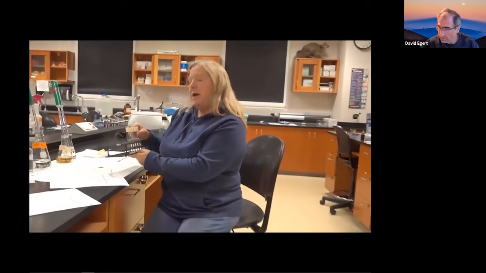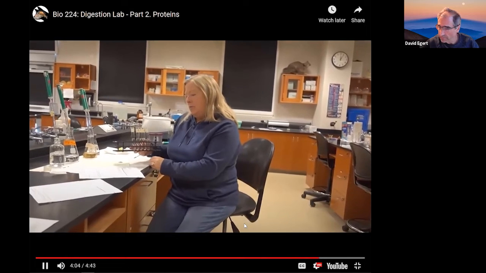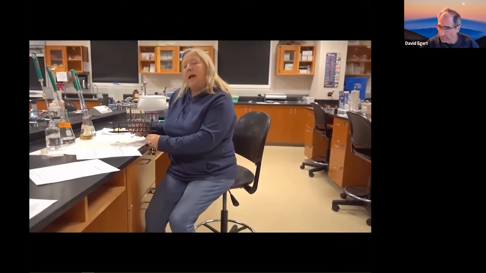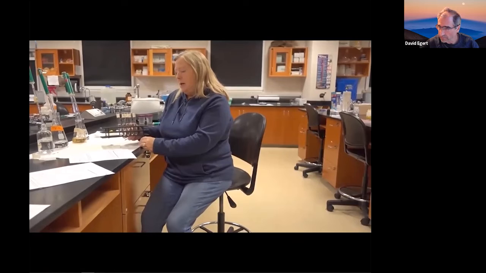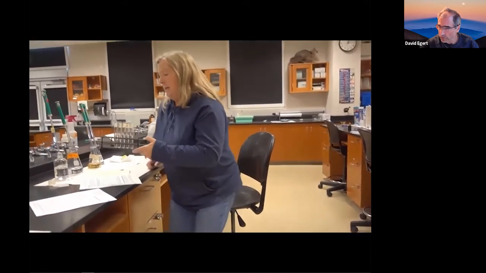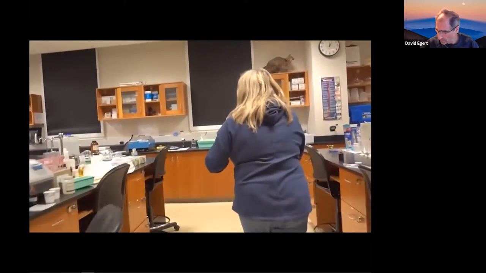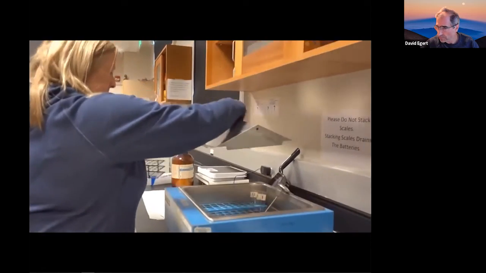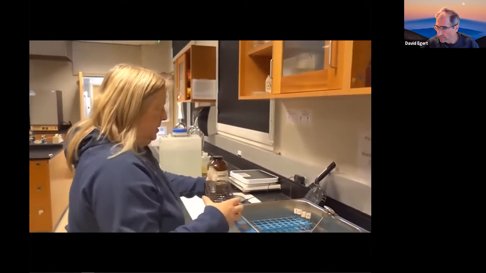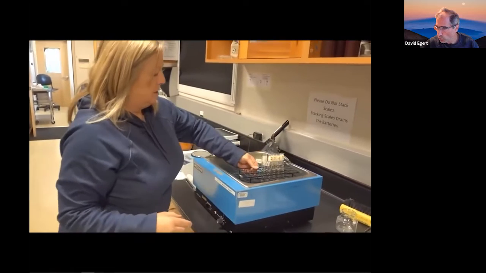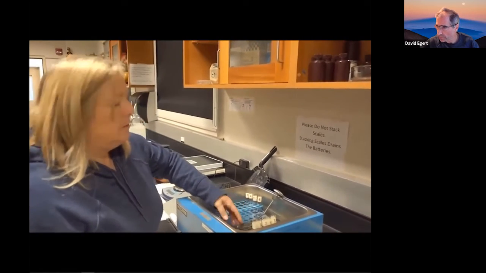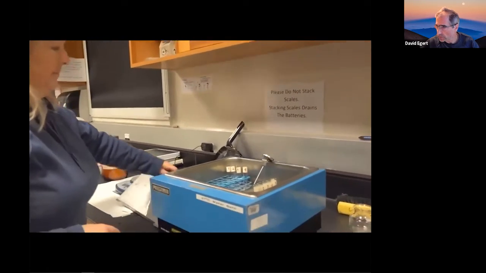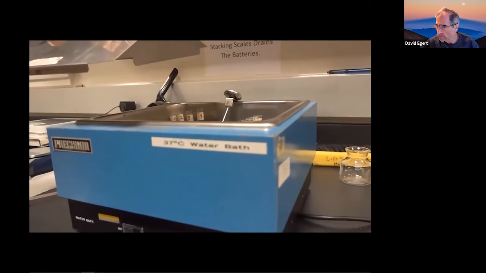So we're going to put these tubes in the warm water bath at 37 degrees Celsius. We're going to put them in for at least half an hour, and if you can allow more time, an hour is better to assess the protein digestion. So we'll see that later. Go in the water bath, set the time, and retrieve them in about an hour.